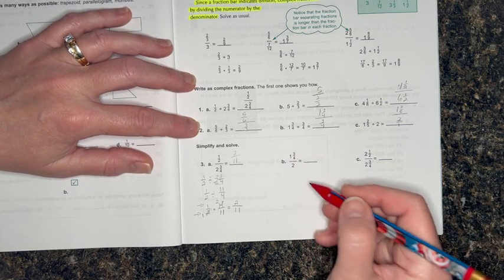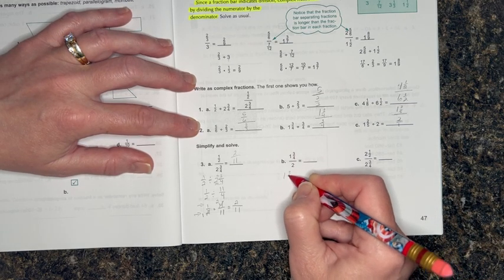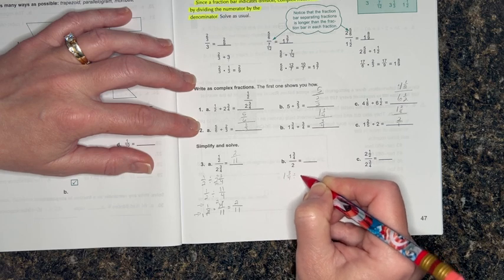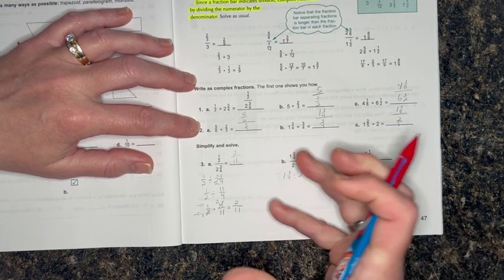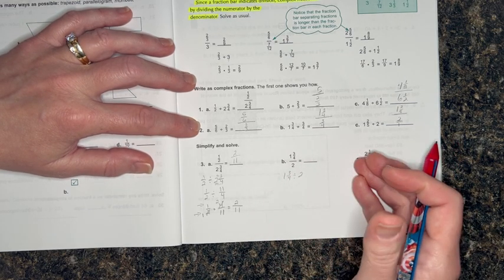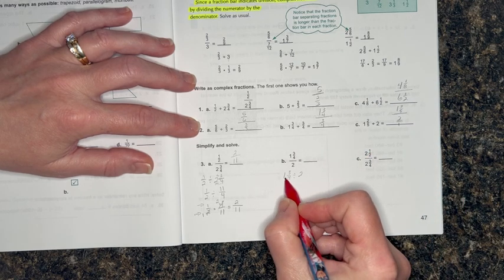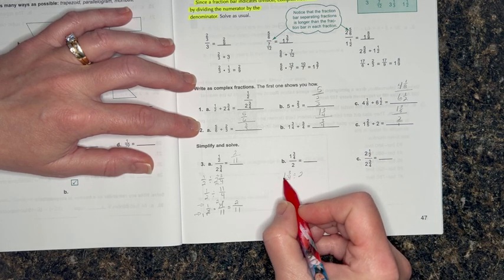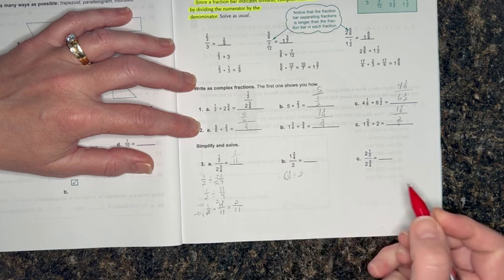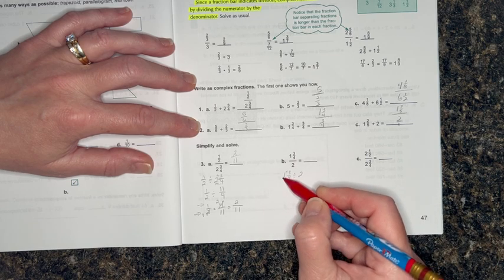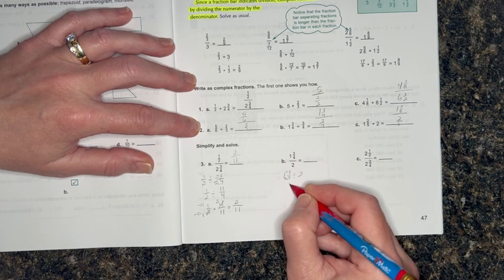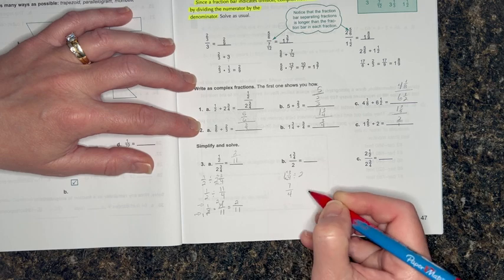Taking a look at part B, we have 1 3/4 divided by 2. We need to change both of these to improper fractions. So we're going to multiply the denominator times the whole number and add the numerator. 4 times 1 is 4, plus 3 is 7/4.